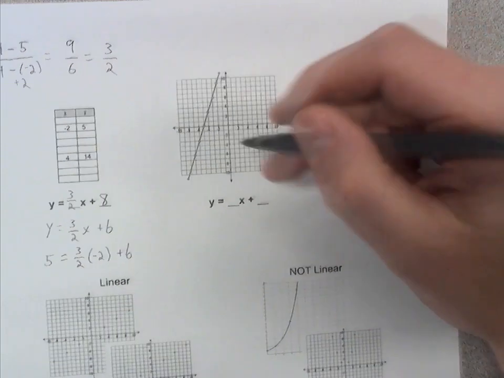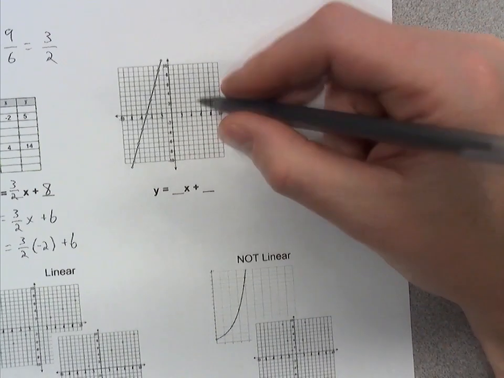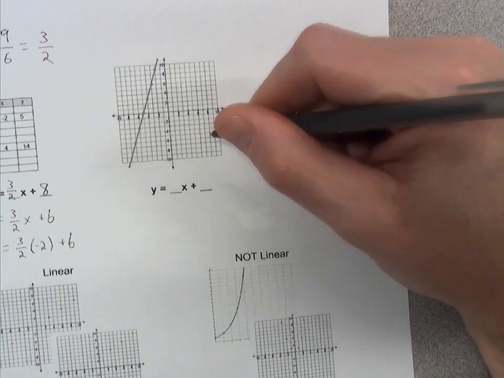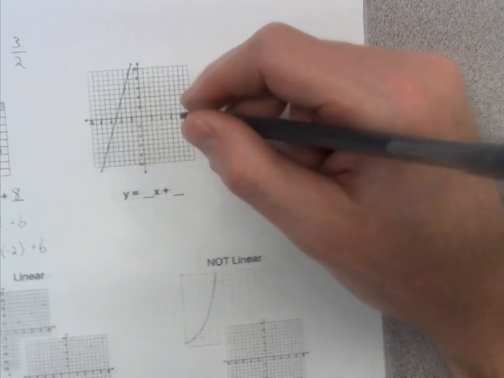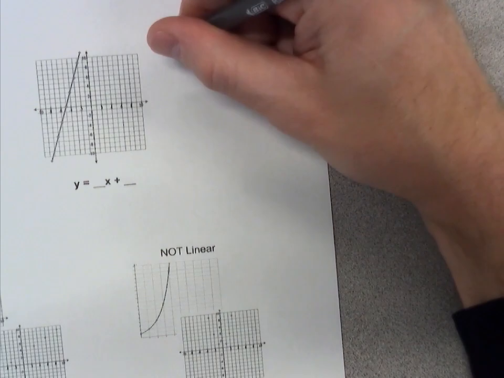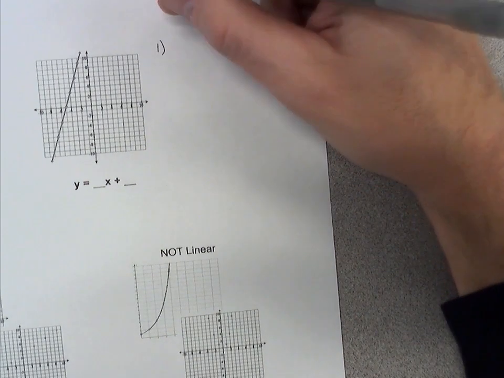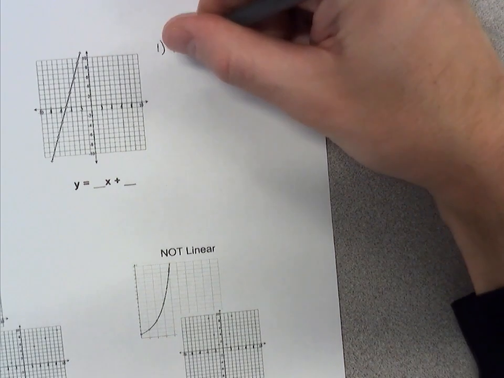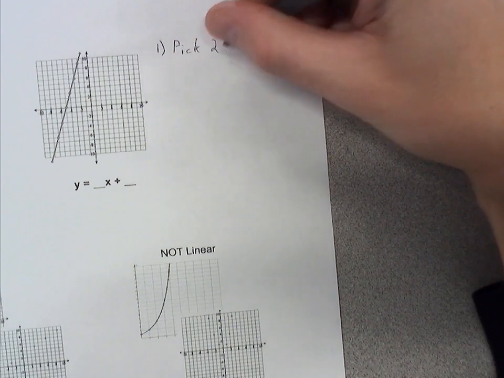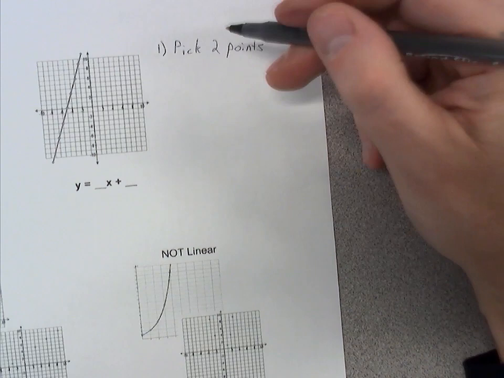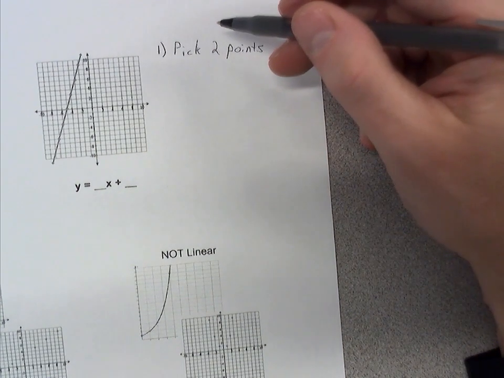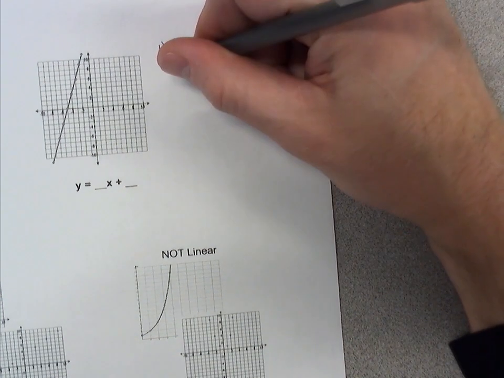Okay, now for this next example, we can do the same process. So let's find some room here. So let's do a couple things. First, we are going to pick 2 points on the graph. That's the beautiful thing about slope-intercept. We only need 2 points on the graph. So here are the points I'm going to choose.